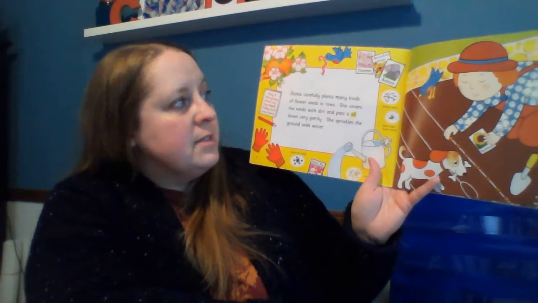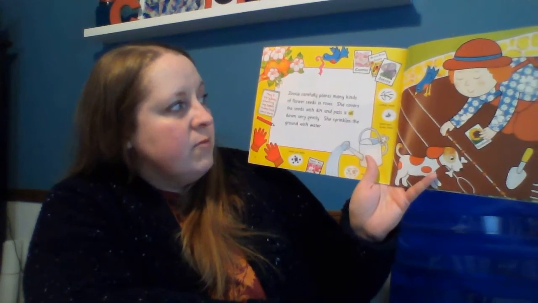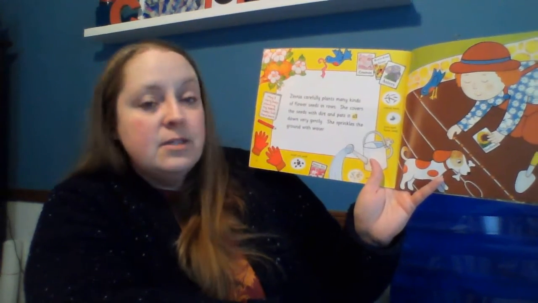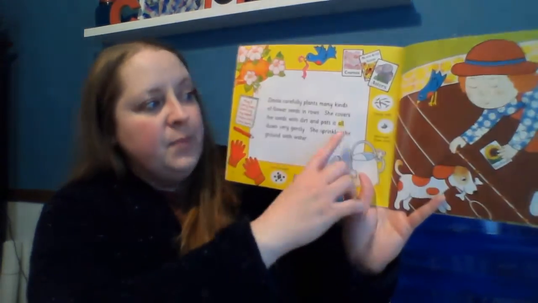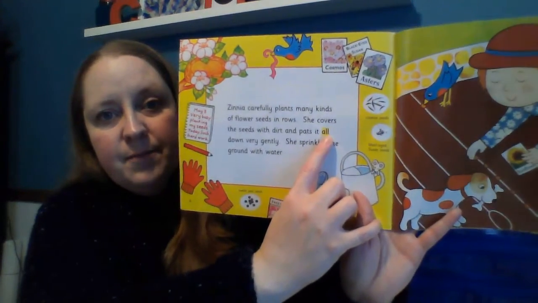Zinnia carefully plants many kinds of flower seeds in rows. She covers the seeds with dirt and pats it all down very gently. She sprinkles the ground with water. Hey, there's our word, all.